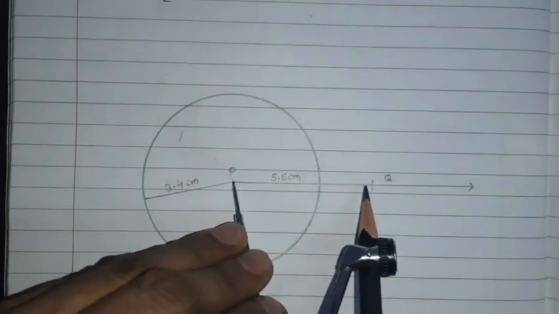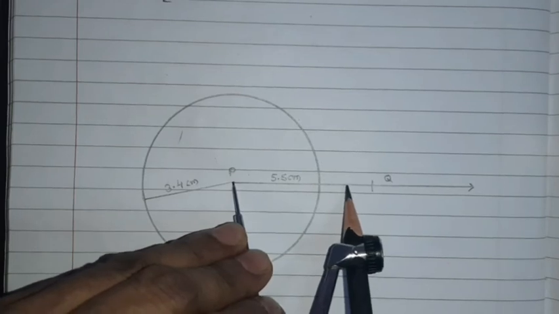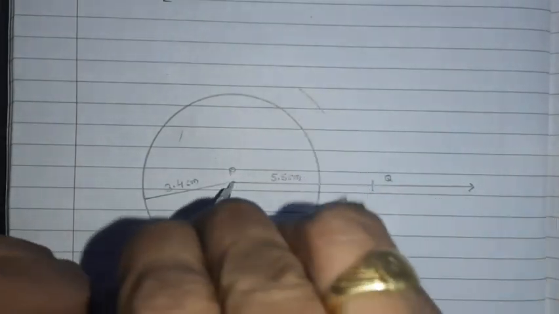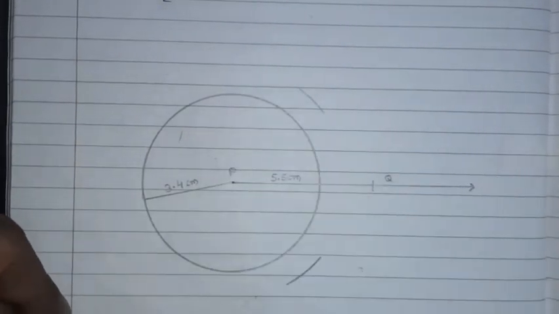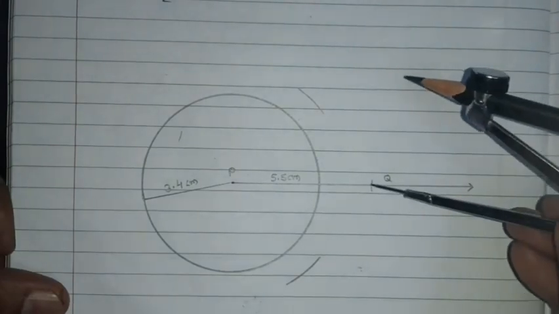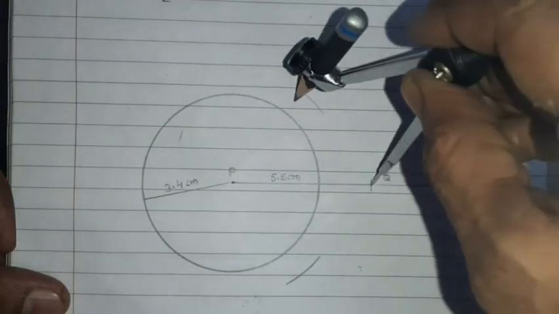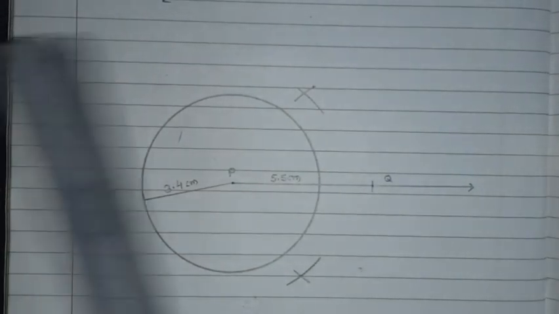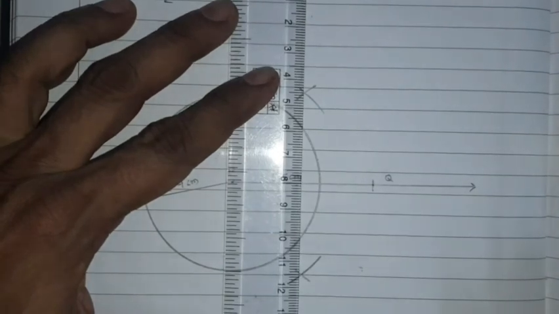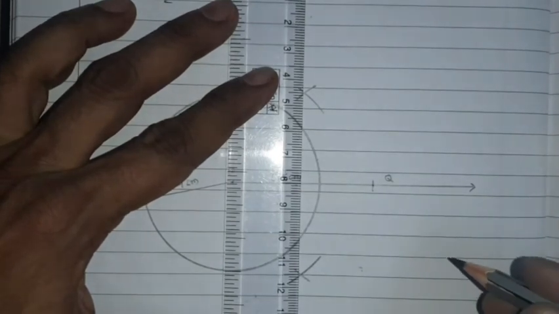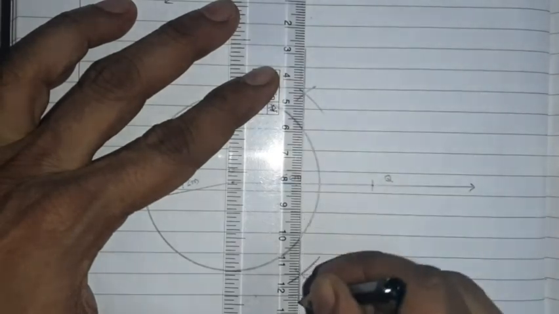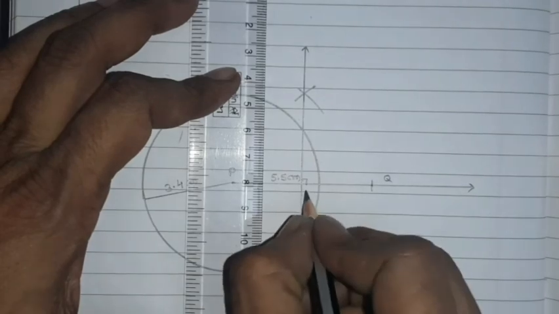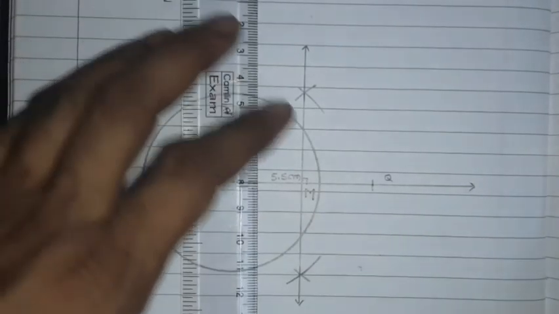Now how to draw the perpendicular bisector, all of you know. Take a distance more than half and draw one arc here and another arc on this side like this. Put the metal point on Q. Draw the intersecting arc like this. And join this. Dear student, this is the perpendicular bisector and this point is supposed to be point M.